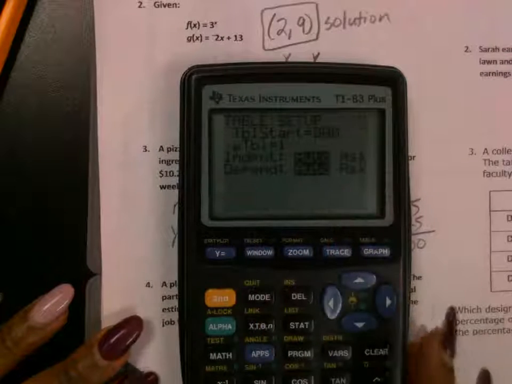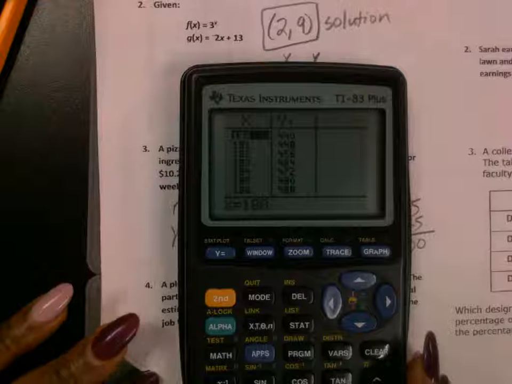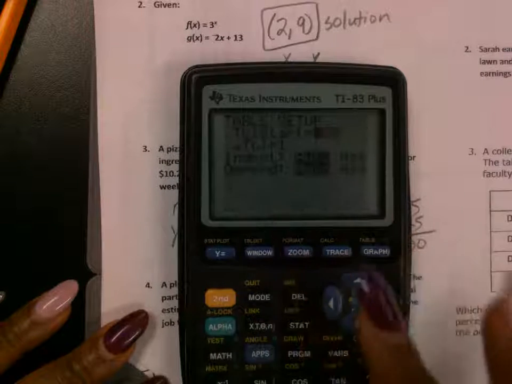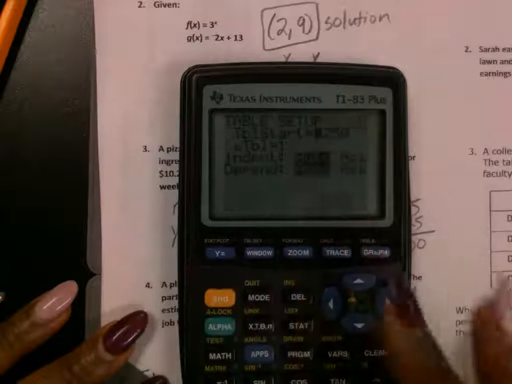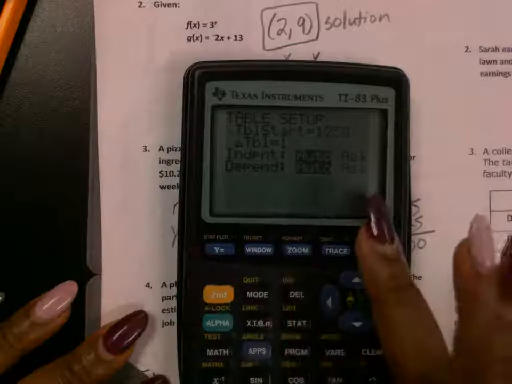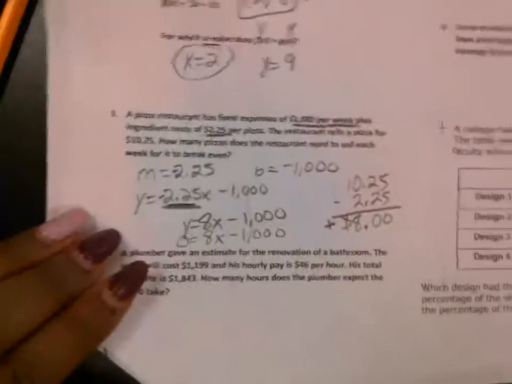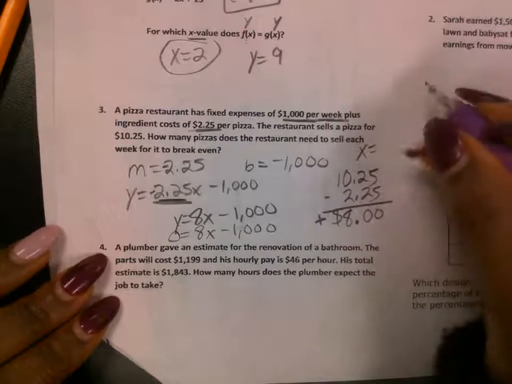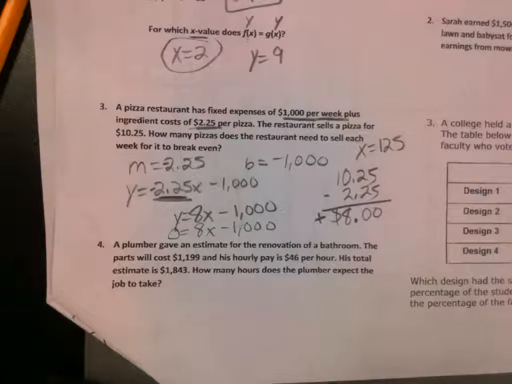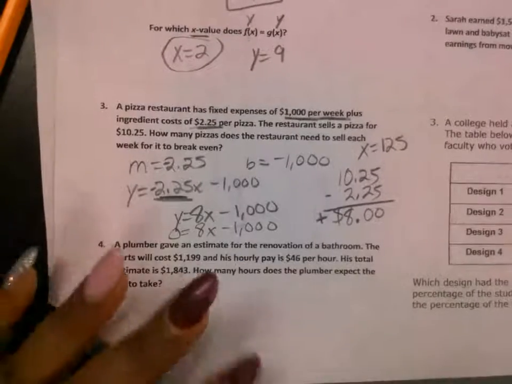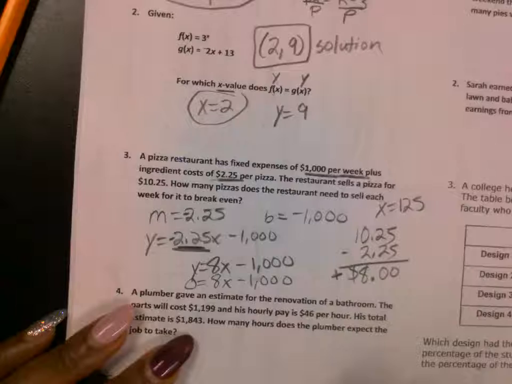So what do you want to go with now? 180. Okay, that's still a profit. 125. Okay, there you go. 125. So what does that mean? Since x is equal to 125, what does that actually mean? That's how many pizzas you have to sell. Any questions about that? I saw a couple people that got close to that answer. Yeah, I was 25 off. All right, any questions?